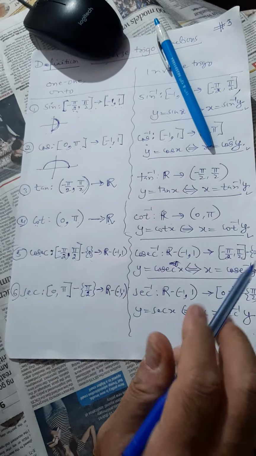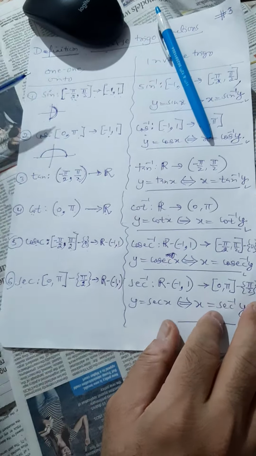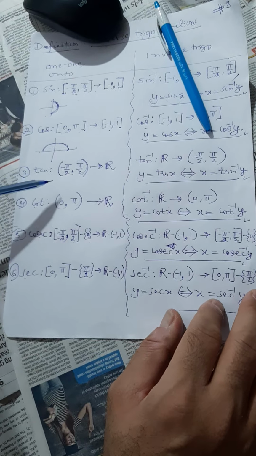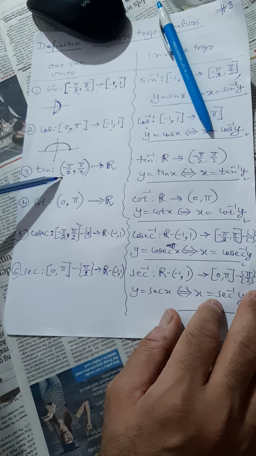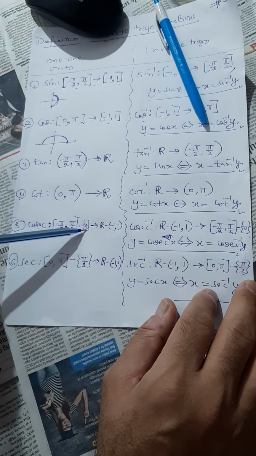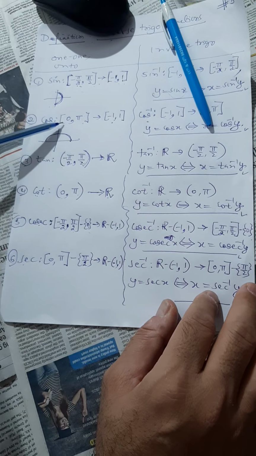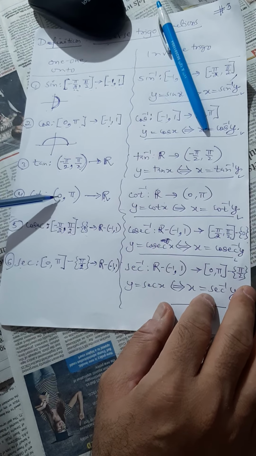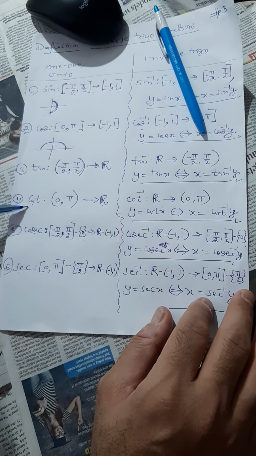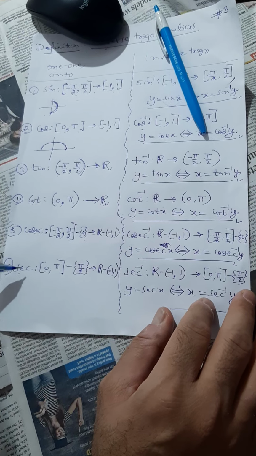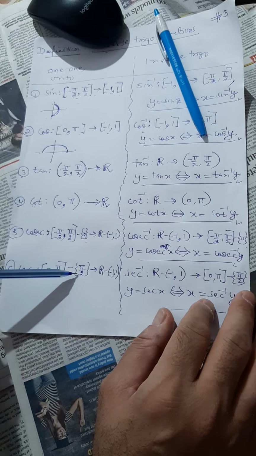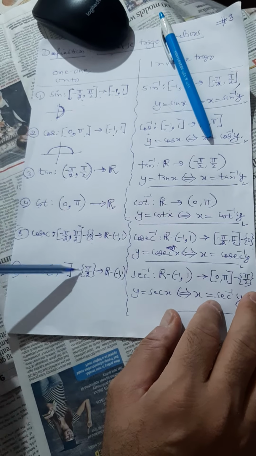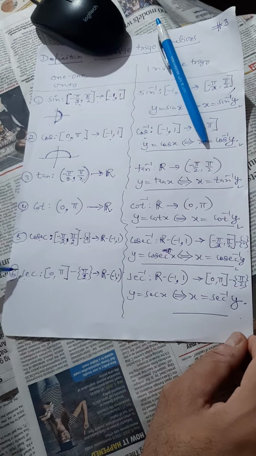You need to remember mainly domain of sine and cos. Sine close interval minus pi by 2 to pi by 2. Tan open interval minus pi by 2 to pi by 2. This is same as sine, just 0 is eliminated. Cos close interval 0 to pi. Cot open interval 0 to pi. Why open interval? Because at 0 and pi cot is undefined, that's why. And sec same 0 to pi, but pi by 2 is eliminated. Why pi by 2 is eliminated? Because at pi by 2 sec is undefined.